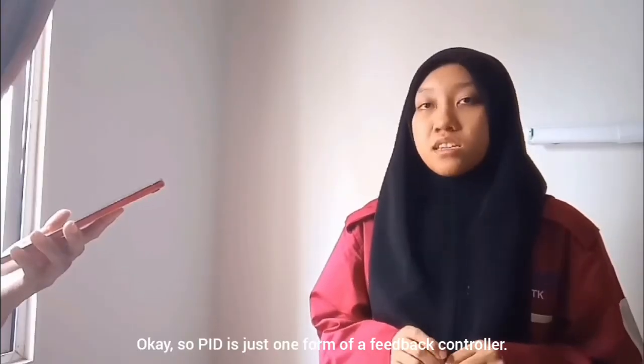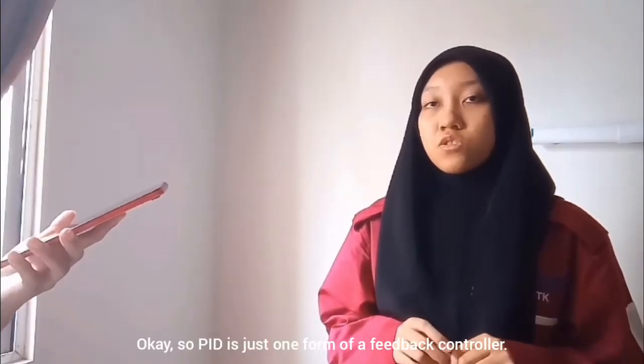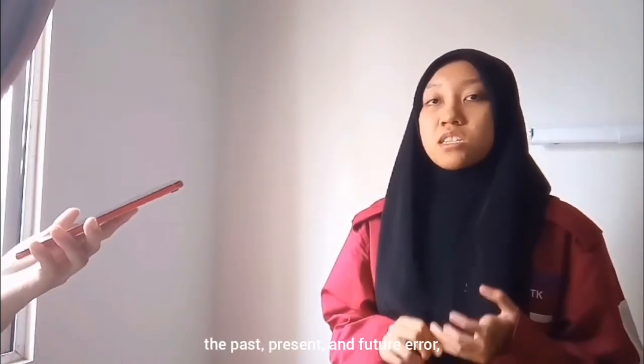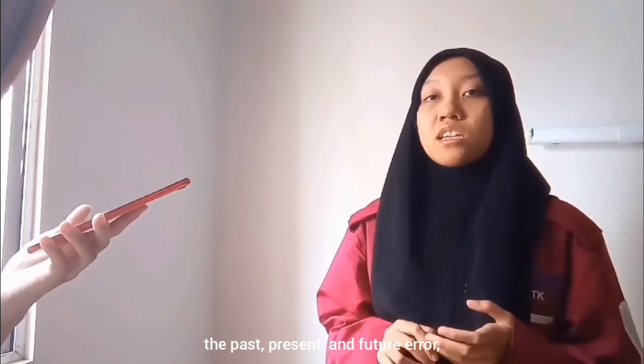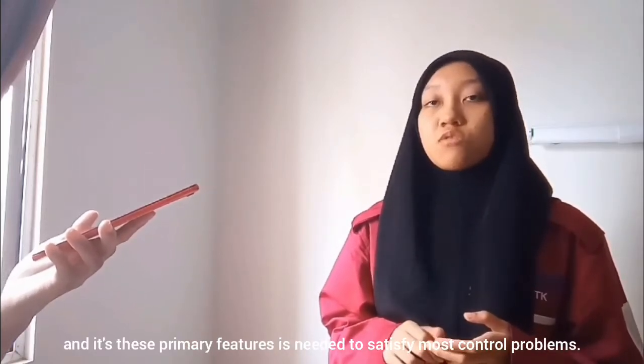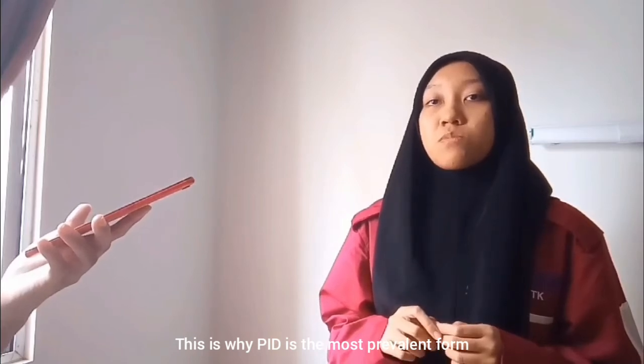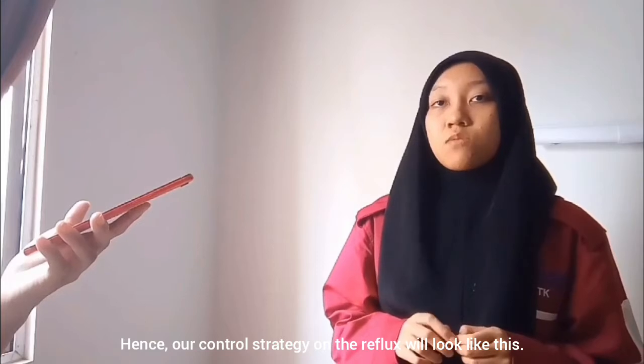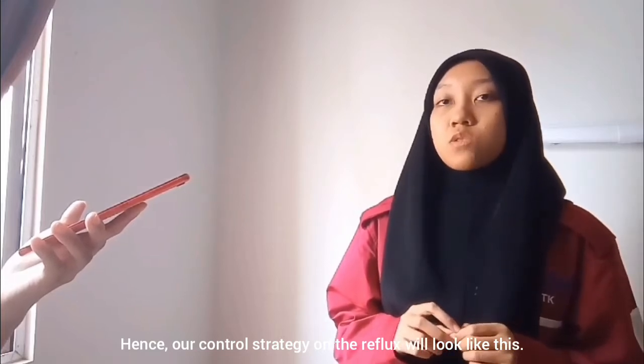Okay, so PID is just one form of a feedback controller. It is the simplest type of controller that still uses the past, present, and future error, and its primary features are needed to satisfy our problems. This is why PID is the most prevalent form of feedback control that we use. Hence, our control strategy on the reflux will look like this.